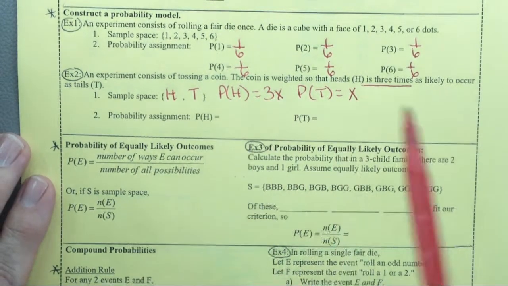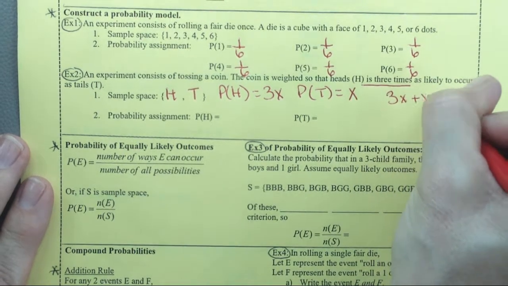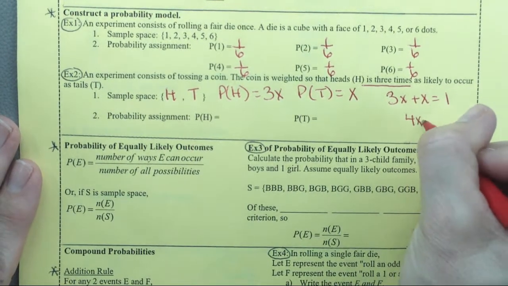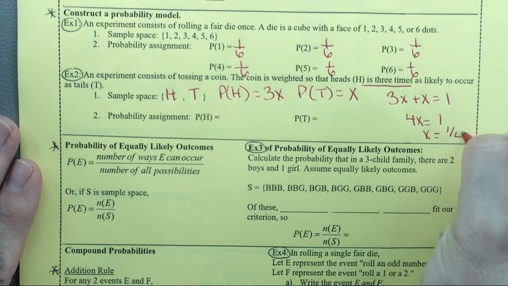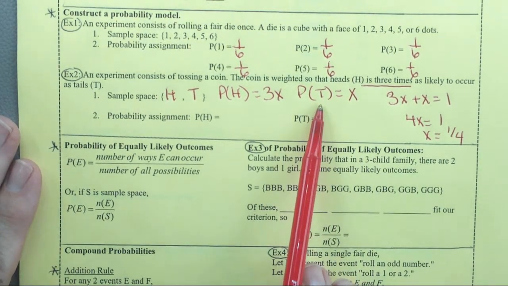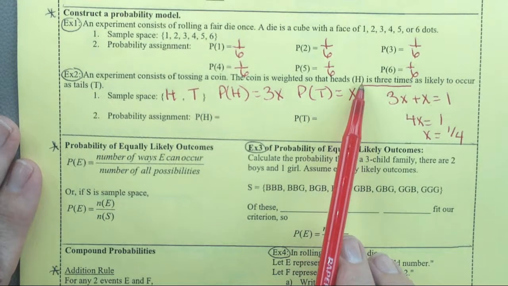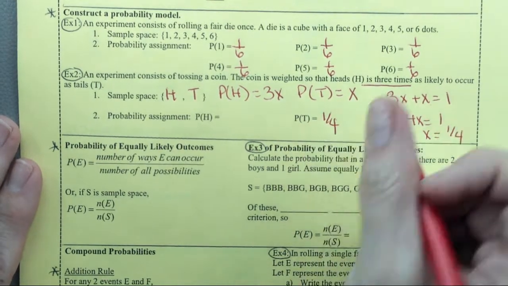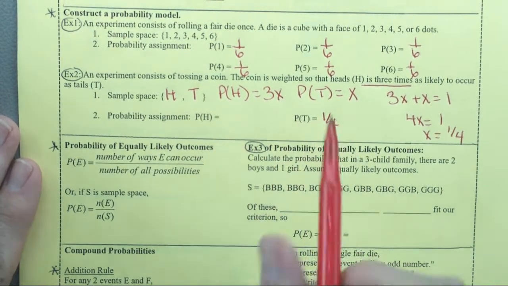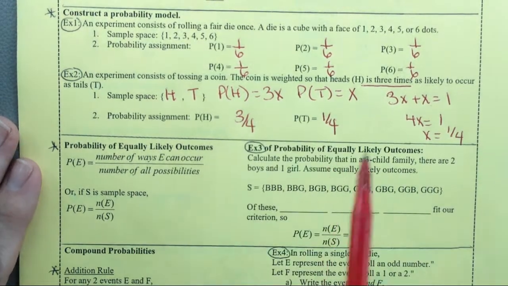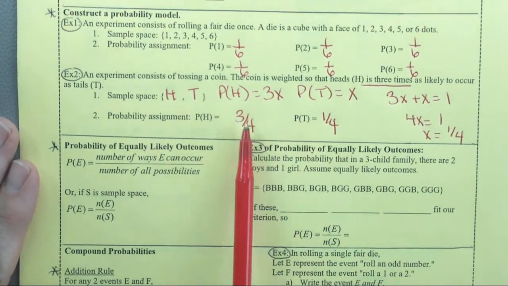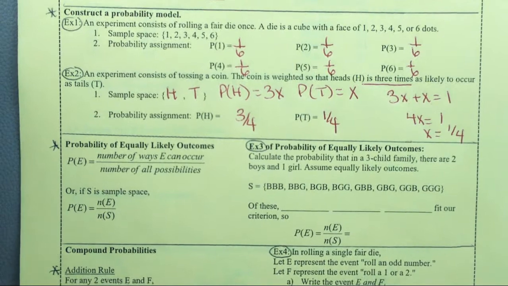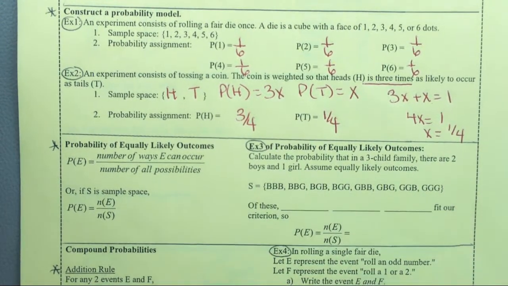And then I know that when I take these two probabilities, 3x plus x, it has to add up to 1. So 3x plus 1x gives me 4x. So x is equal to 1/4. And remember, x is the probability of getting tails. So flipping the coin, it is 3 times as likely to occur on heads. The probability of getting tails is 1/4. So the probability of getting a head would be 3 times that, which would be 3/4. So let's just double check our math. These are both positive, and 3/4 plus 1/4 adds up to 4 over 4, which is 1. You're going to have a problem just like this to do in your homework. You're going to set up just like I just did.